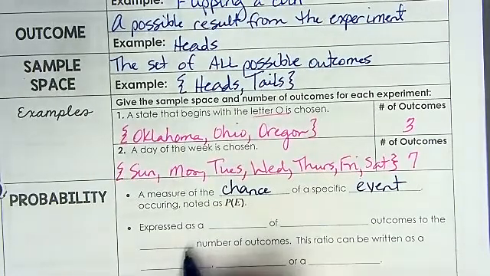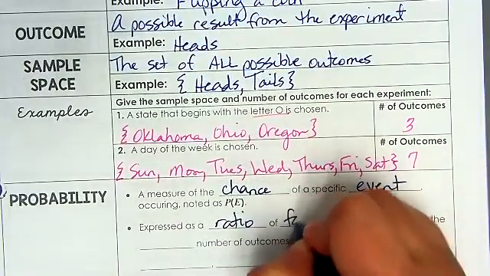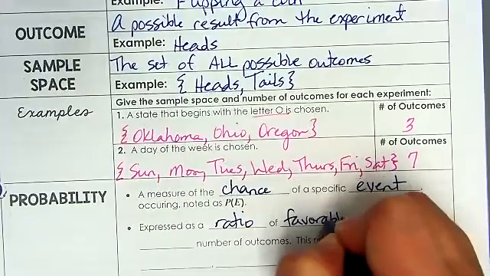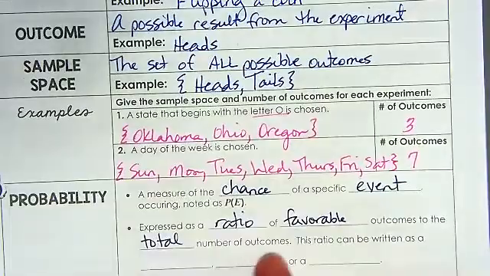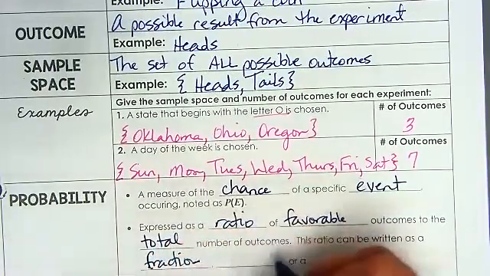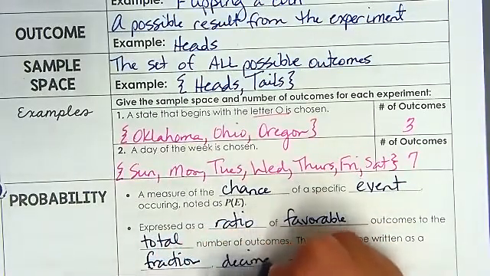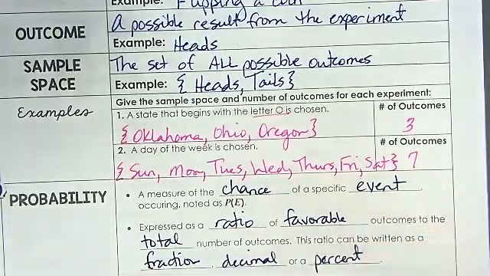Okay, this is expressed as a ratio of favorable outcomes to the total number of outcomes. This ratio can be written as a fraction, decimal or a percent. The big thing to understand is the sum of all possible probabilities is equal to 1.